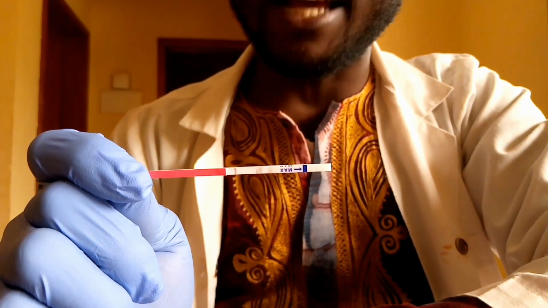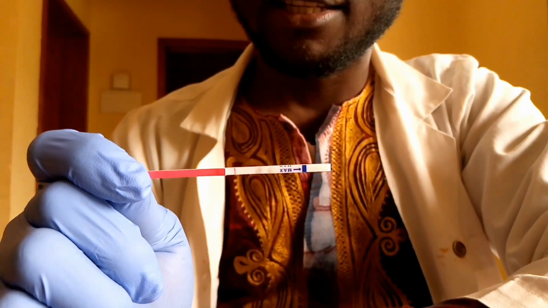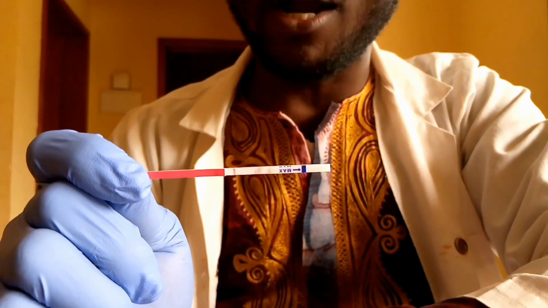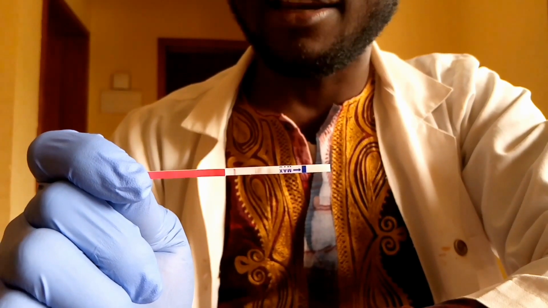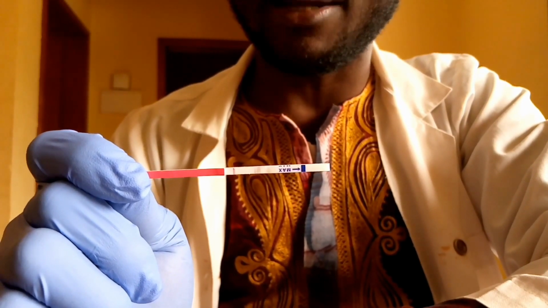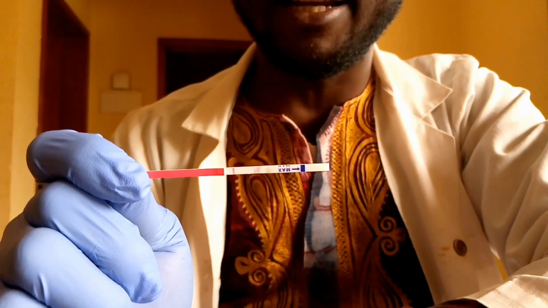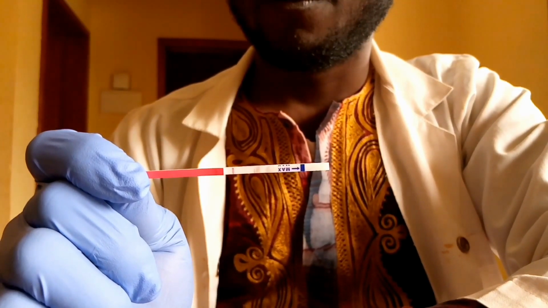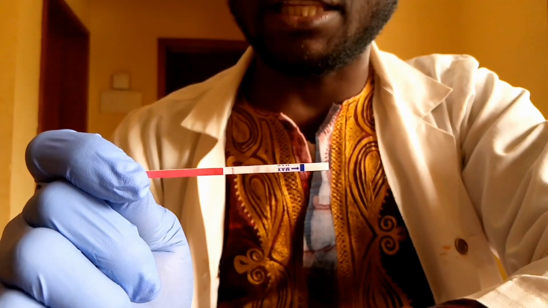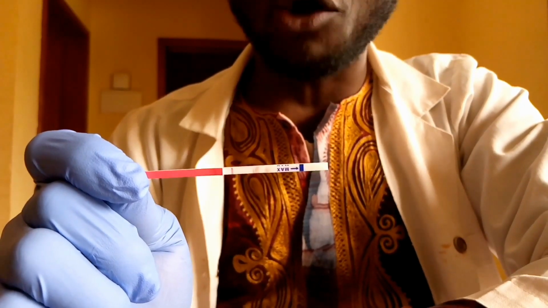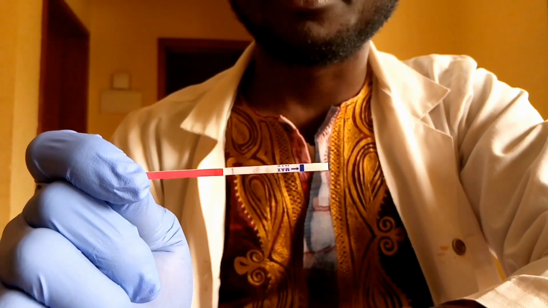The reason why we are saying that it's not negative because of one line, because you can still have one line and that result is not interpreted as negative, it's interpreted as invalid. So this is negative because you have only the control line. How do we know that only the control line?